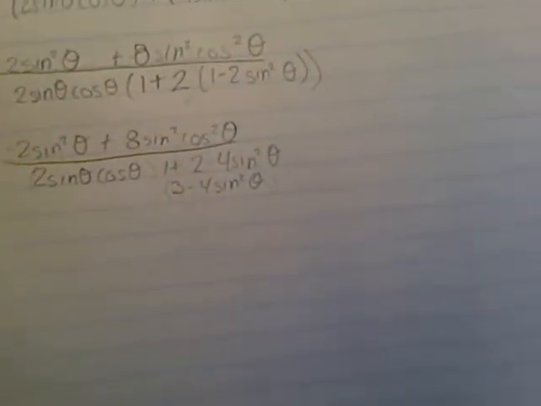And so what you're going to want to do from here is then to cancel out the top and the bottom. You see that you have the 2 sine theta. Oh wait. Oh, sorry. From the top, you're going to factor out the negative 2 sine squared theta, since we have that in common.